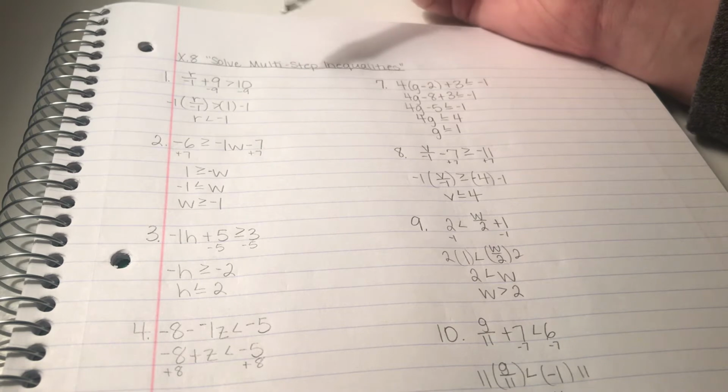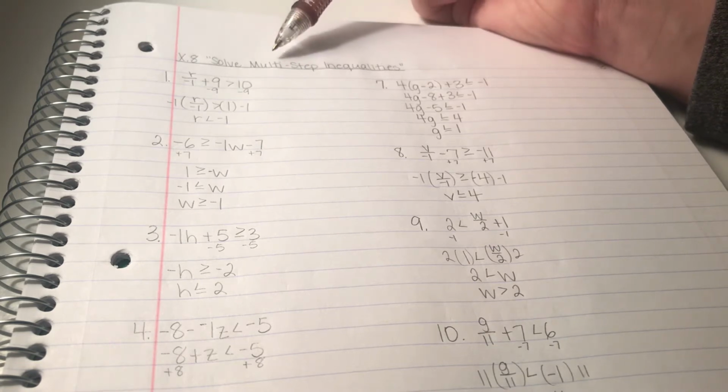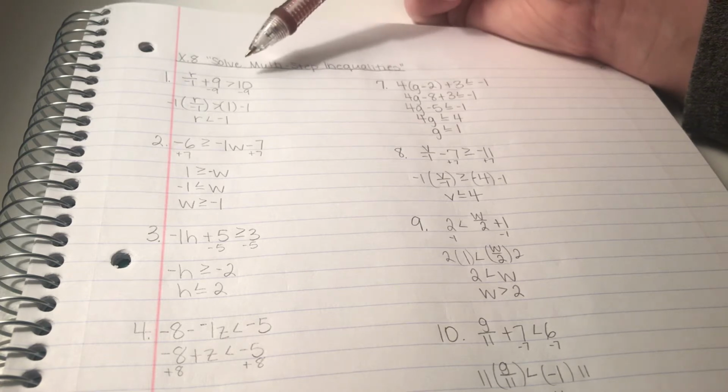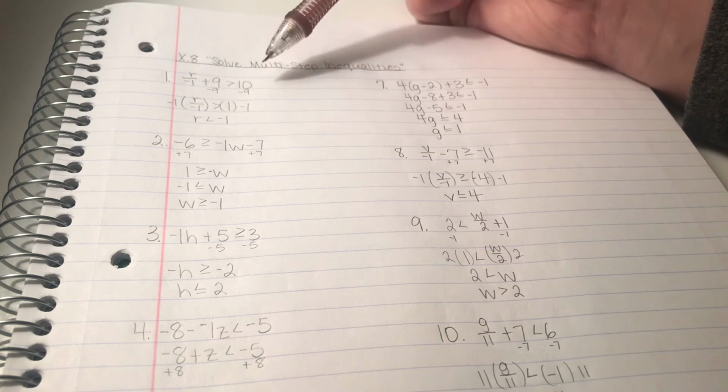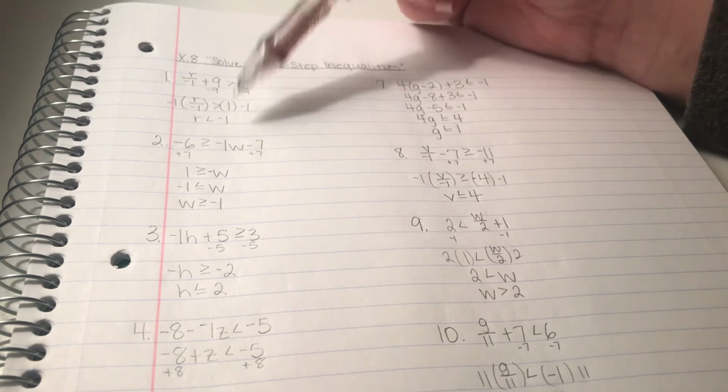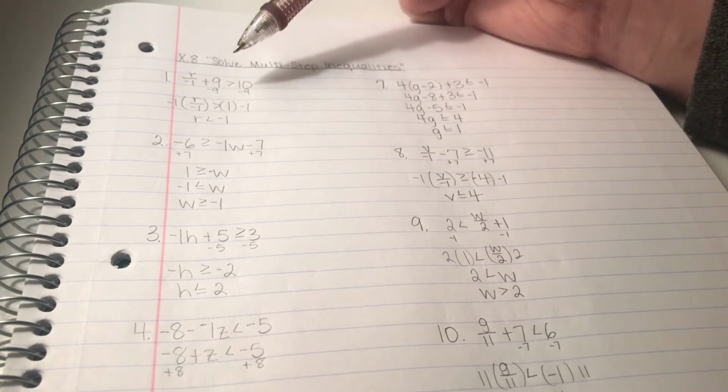So we're leveling up here because first they were asking us to do one-step inequalities, then two-step inequalities. Now there may be 3 or more steps. So no new math, all your same skills still apply. You're just going to have to do a couple more steps to get to your final answer.